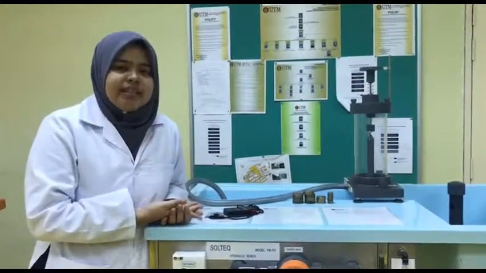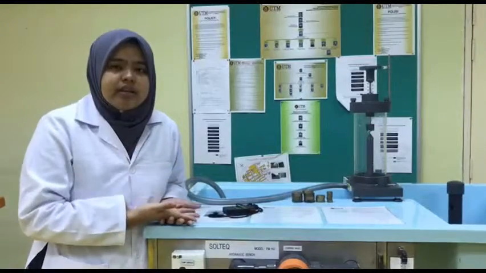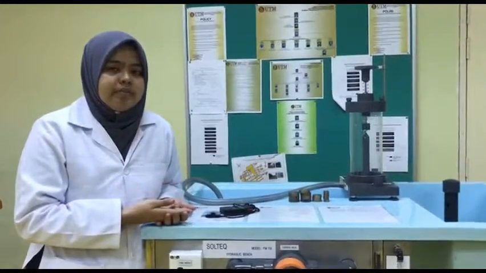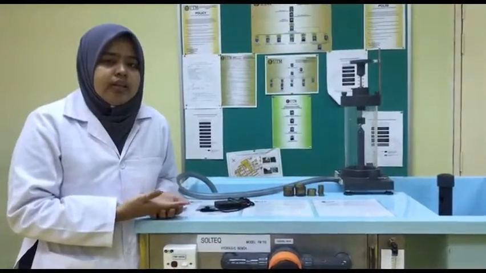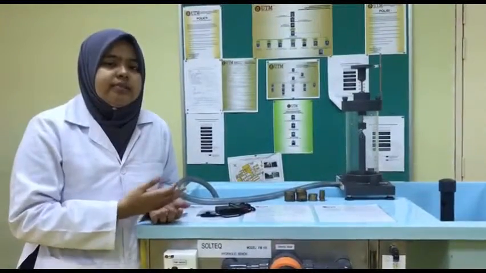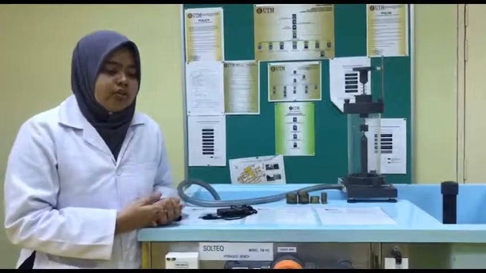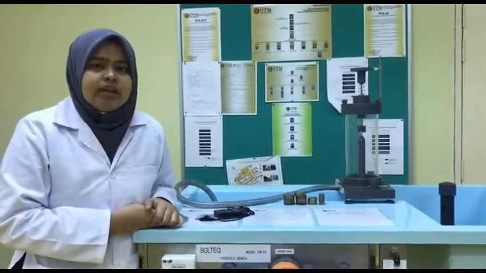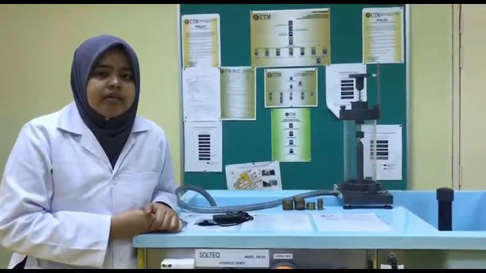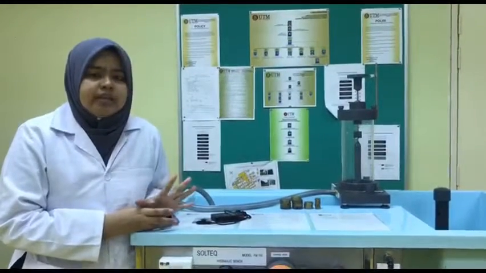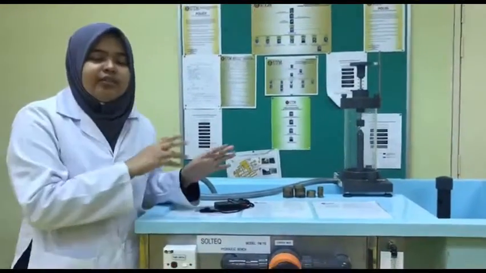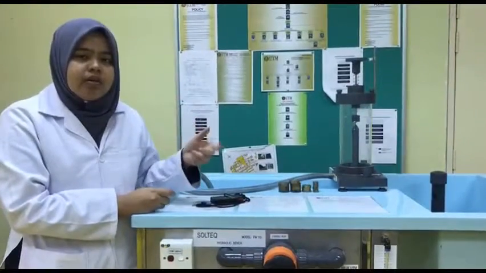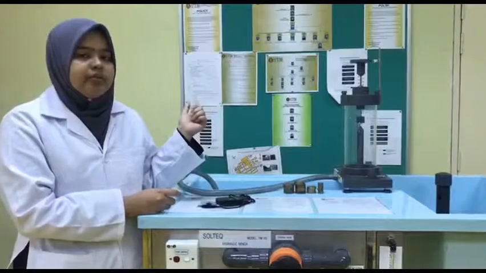In this experiment, the hemispherical cup has more surface area compared to the flat plate, so it needs more velocity than the flat plate. Also, the flow rate for the hemispherical cup is lesser than the flat plate because the time taken is longer. And this is because the hemispherical cup needs more force to lift up the weight.